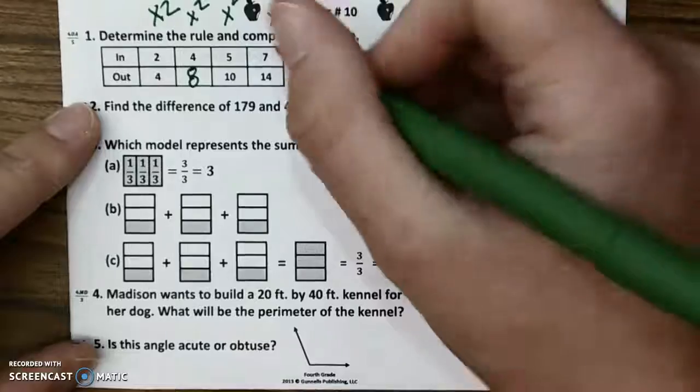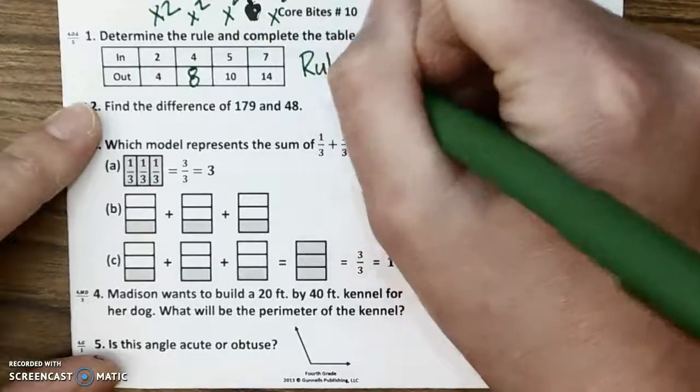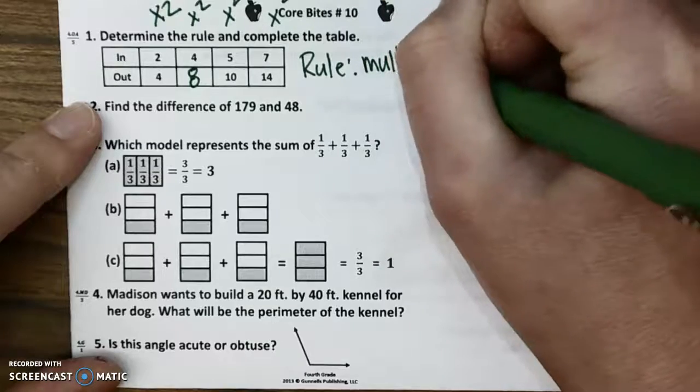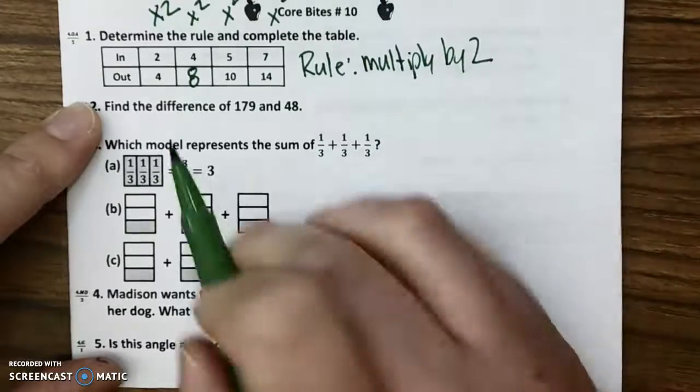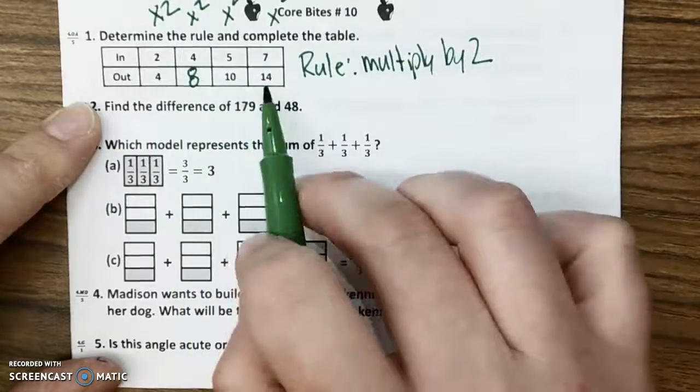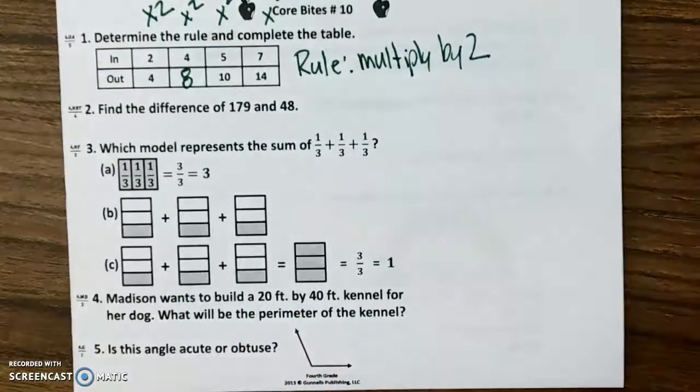So you can see your rule would be multiply by 2. And as you see, 2, 4, 5, 7, 4, 8, 10, 14. The rule applies for both.